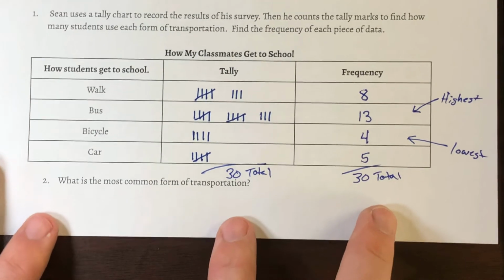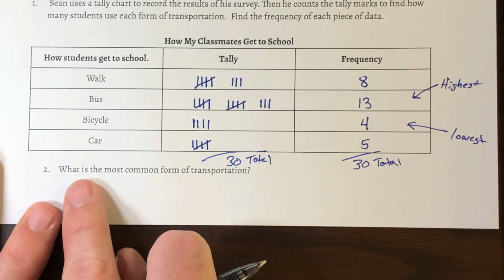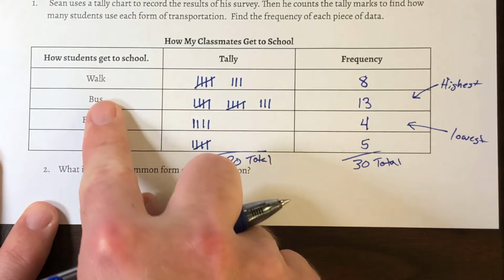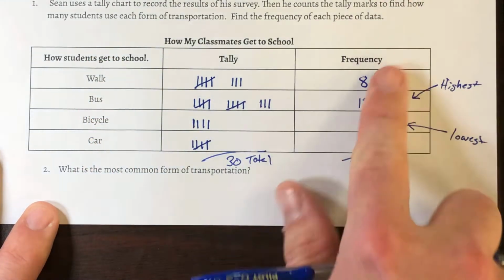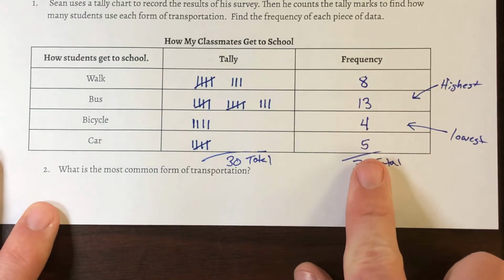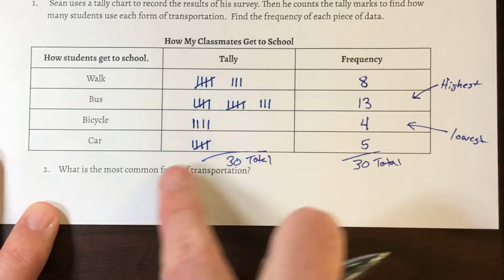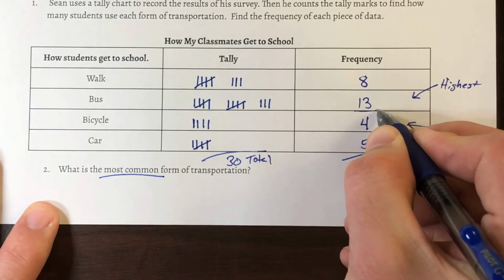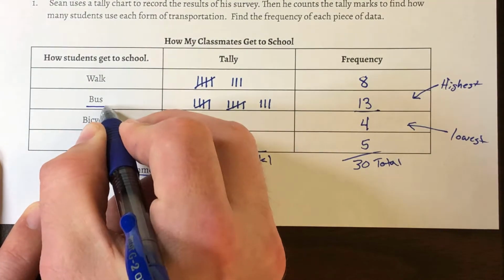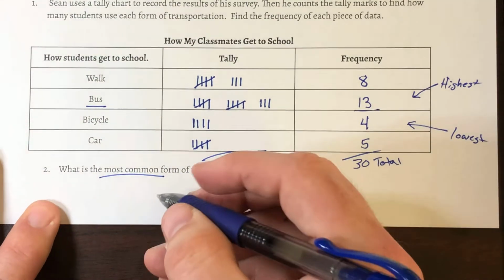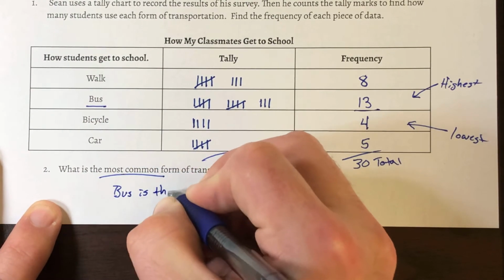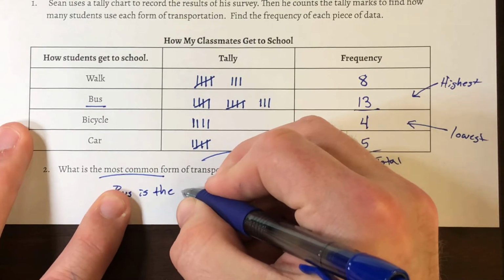Okay, first question. What's the most common form of transportation? So our choices are walk, bus, bicycle, car. The frequency is a fast way to tell us that. So what has the highest frequency? The 13, so that would be bus. So we're going to say bus is the most common form of transportation.